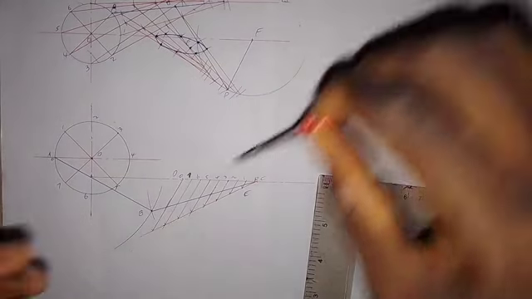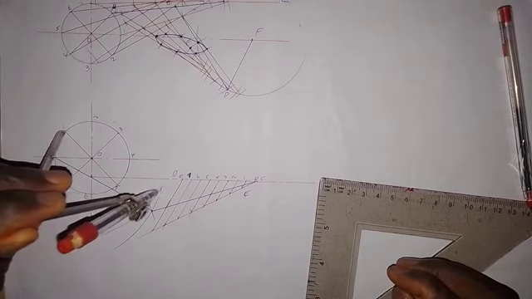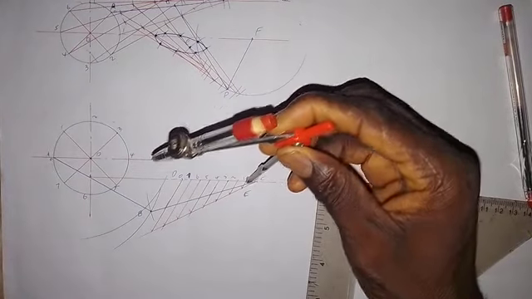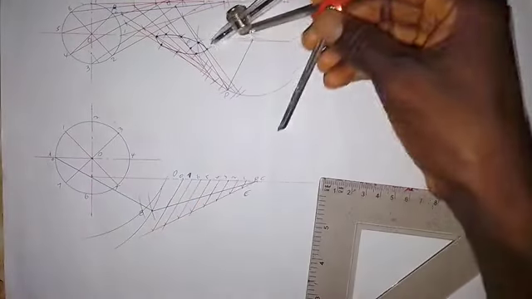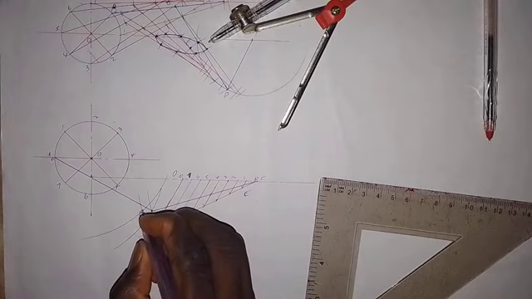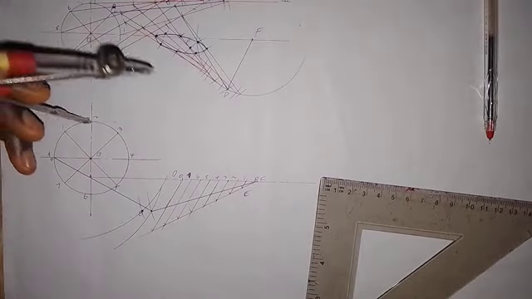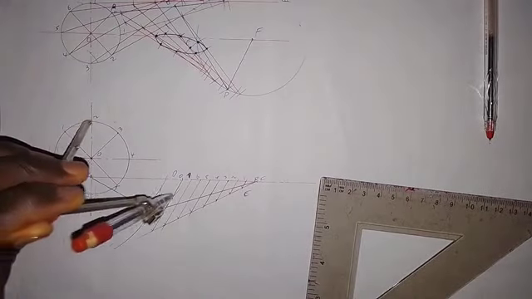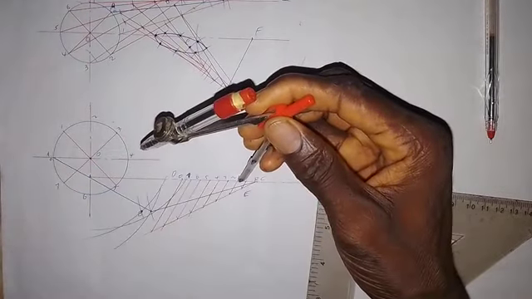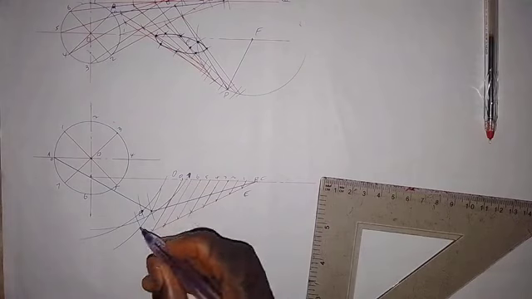Next one, the same 75, we put it at point 1 here and make an arc around here. Then we put it at point 1 on this line and make an arc here. So this is the second point B. I'll just dot it, I'm not going to label it. Next, we put it at point 2 and make an arc like this. Then we put the pin at point 2 and make an arc on this new arc. So this is the new point B.